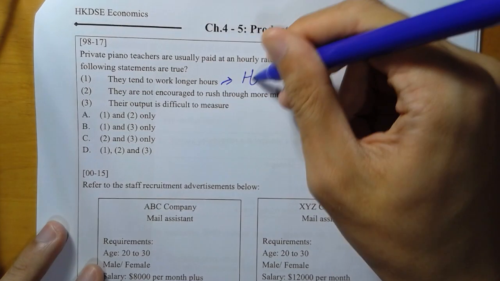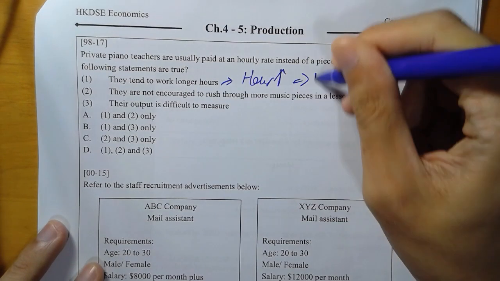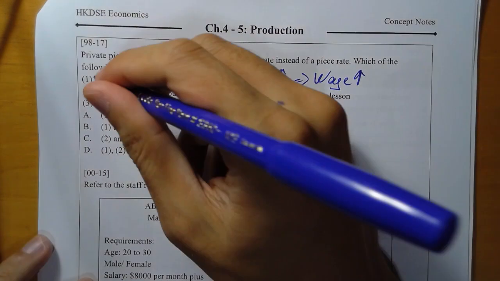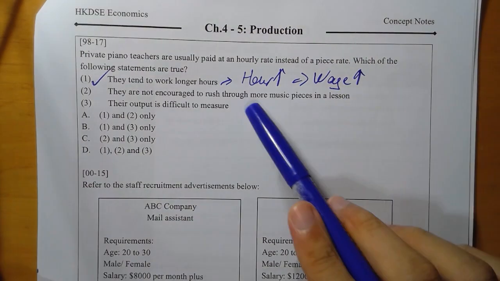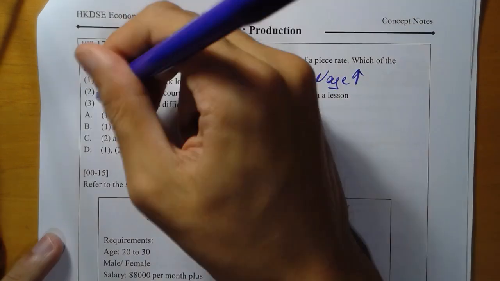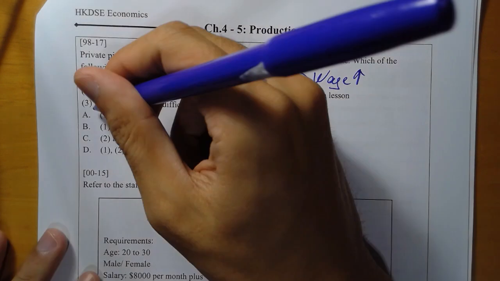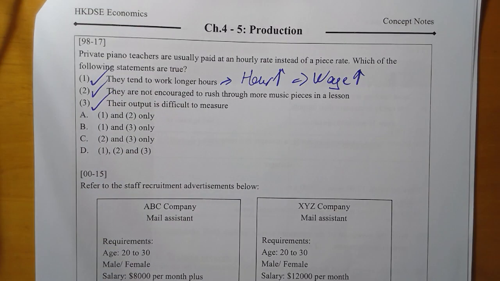Longer hours, then wages would increase, right? So this one is correct. Now, they are not encouraged to rush through, of course. Let me explain now, alright? Their output is difficult to measure. Yes, actually. How do you measure it? How much did you teach in one hour? You can't, alright? Teaching is very difficult to quantify, alright?